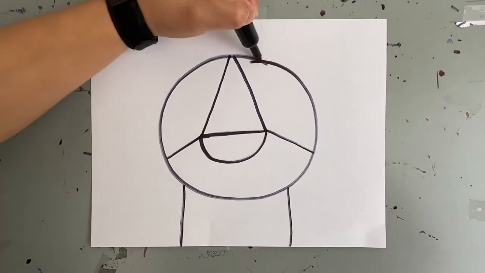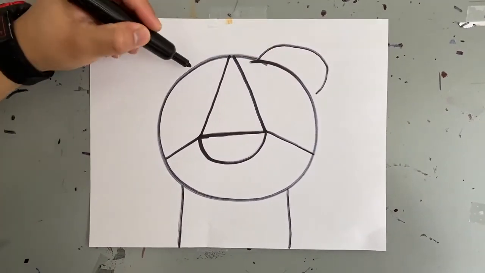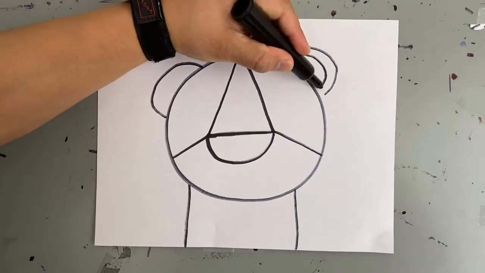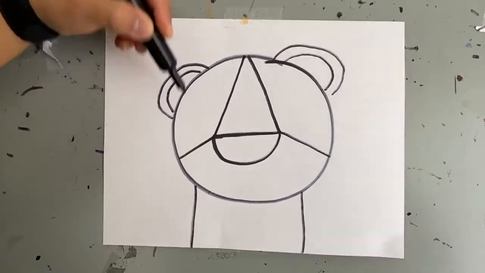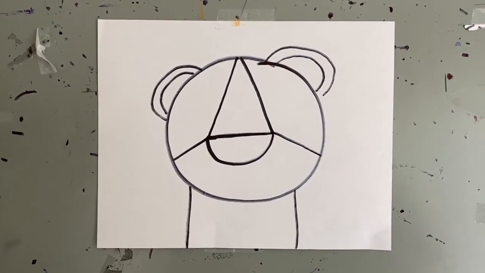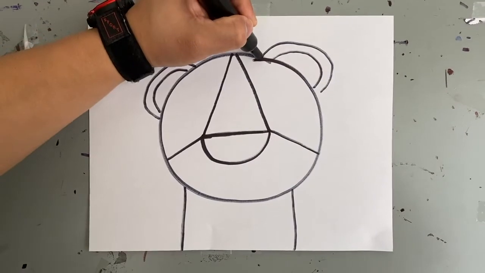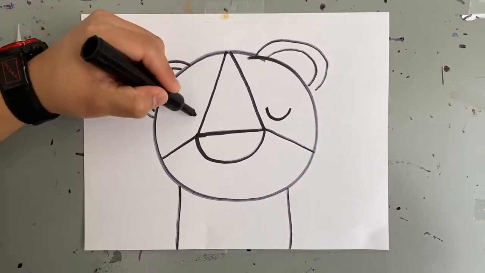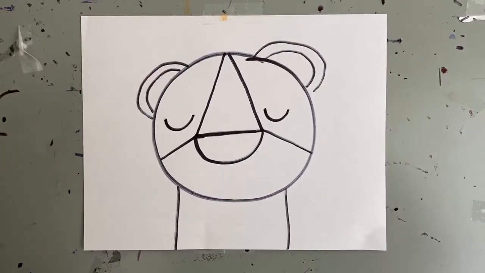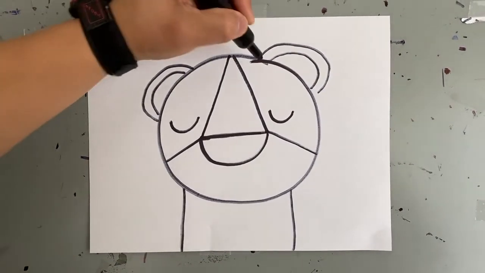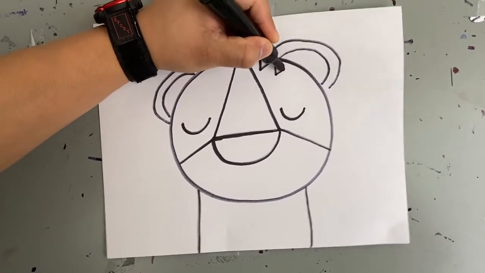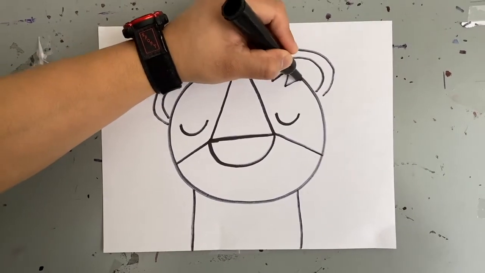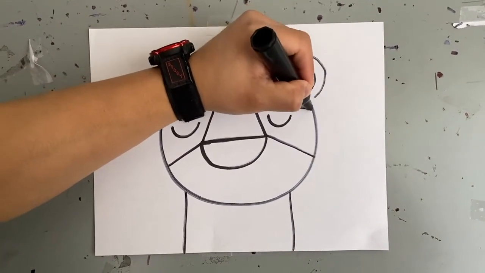And then we want to make 1, 2, and then 1, and then 2. And then we want to make one curved line here, and another curved line here. And then I'm going to start over here up top and make what kind of shapes? Triangle, right?